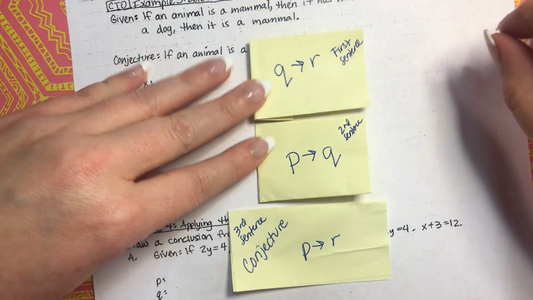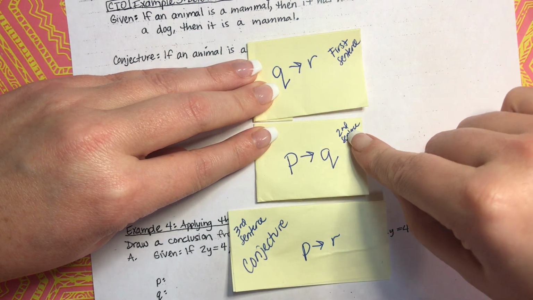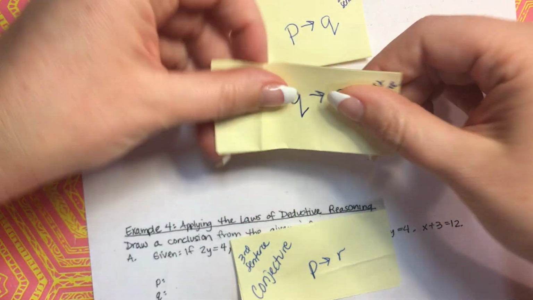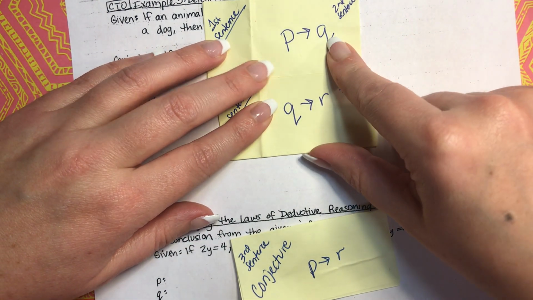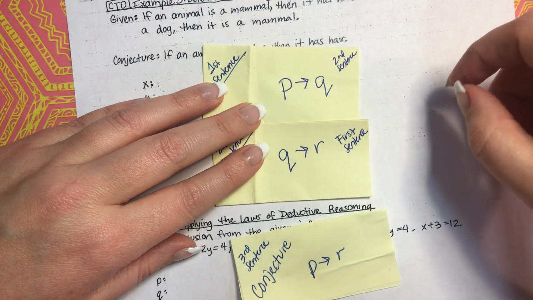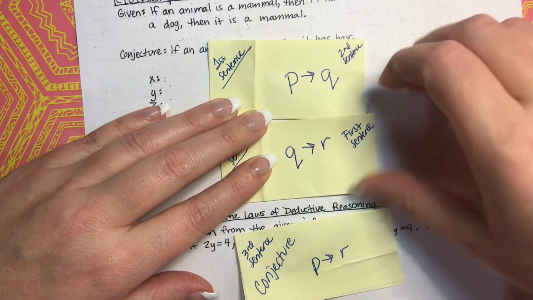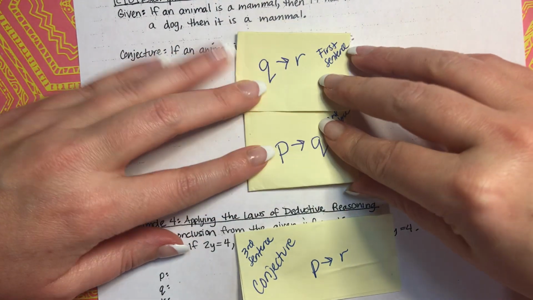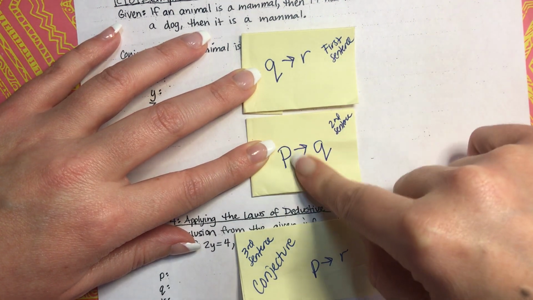However, they're being tricky because if you took these sentences and all you did was make your second sentence the first sentence and the first sentence the second sentence, like this, and you just switch the order, then you would have the end of the first sentence becoming the beginning of the second, which is what you need for the law of syllogism.